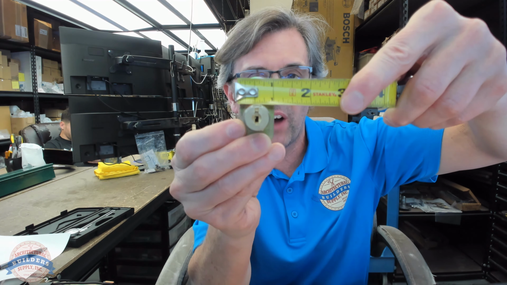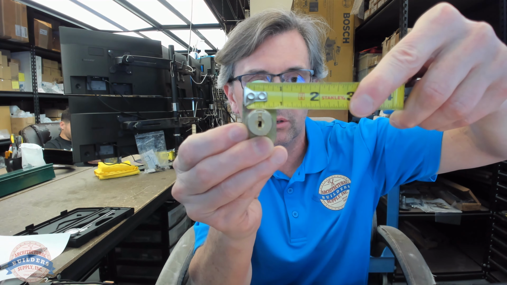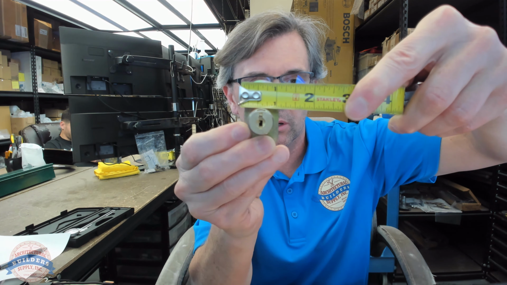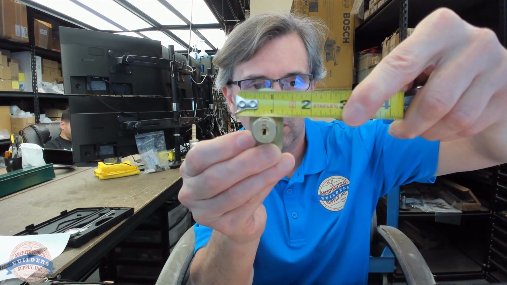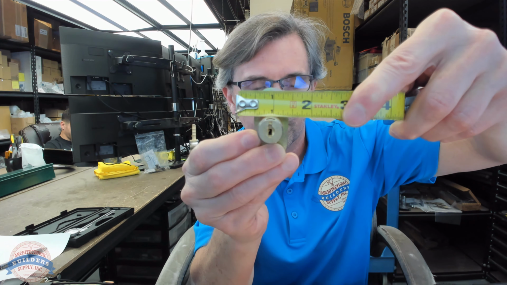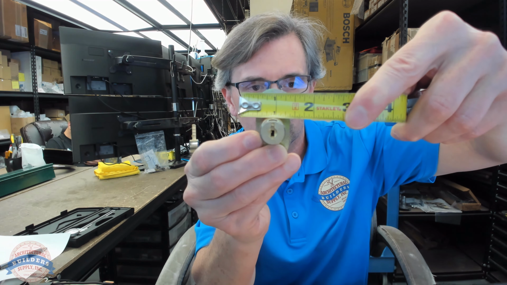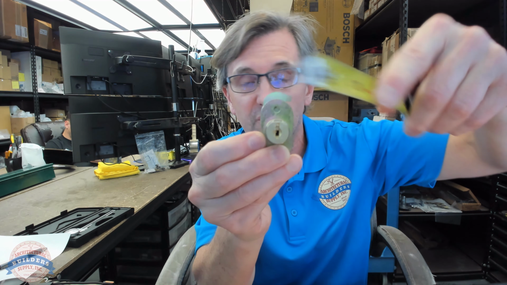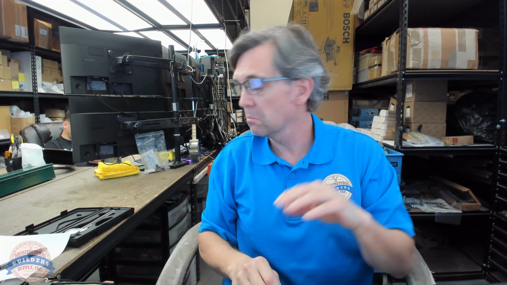If we do it at a 5/8 from the edge, you're going to be over closer to about 7/8 or 15/16 back set. You're going to need a much wider stile. But let's just assume a 5/8 back set.